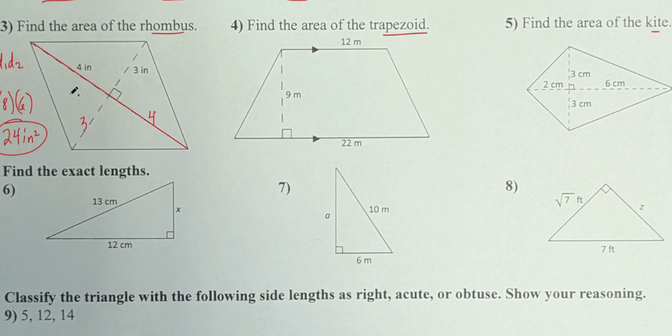All right, let's go to the next one, trapezoid. Remember I said earlier, one of these formulas is very similar to one of the other ones. This is very similar to the triangle formula. What was the area of a triangle? That's it, base times height divided by 2.